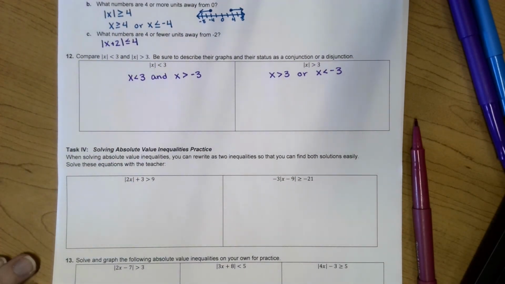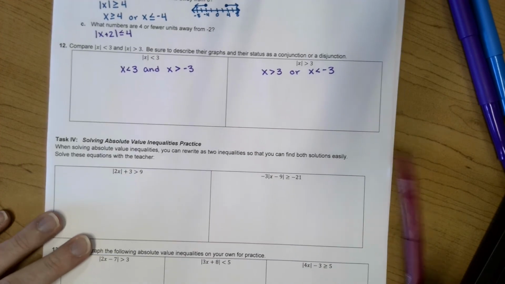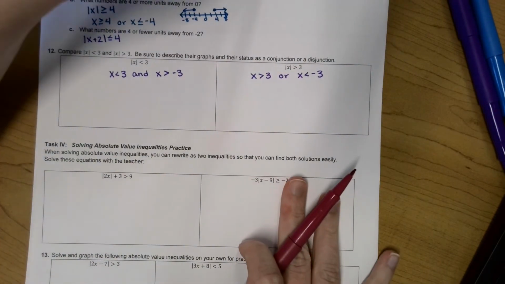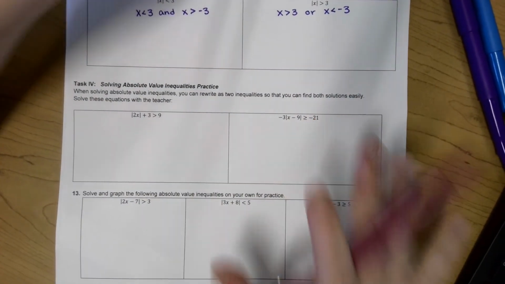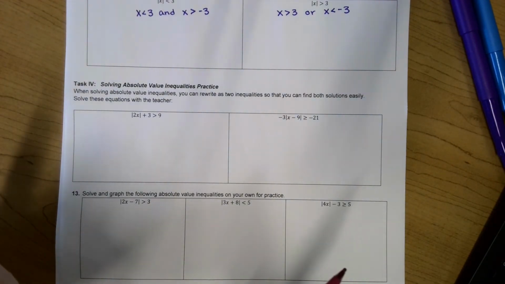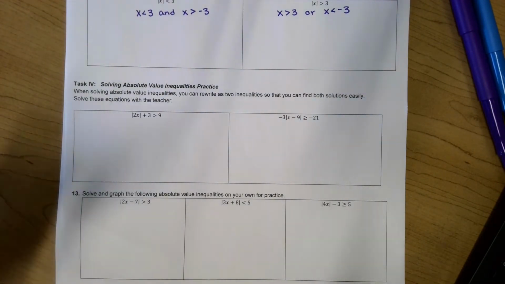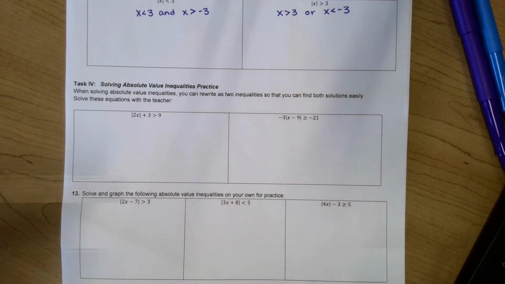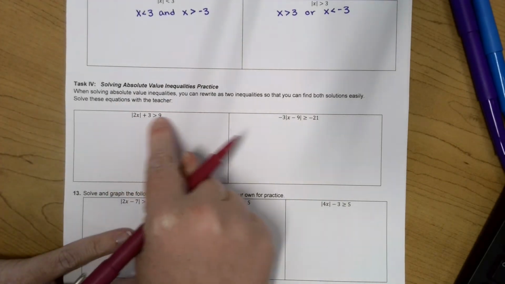So I'm going to help you with task 4. And this is just practicing solving absolute value inequalities. And again, if you can solve an inequality and you can solve an absolute value equation, you can do this because this is just combining the two. All right, so let's start here.